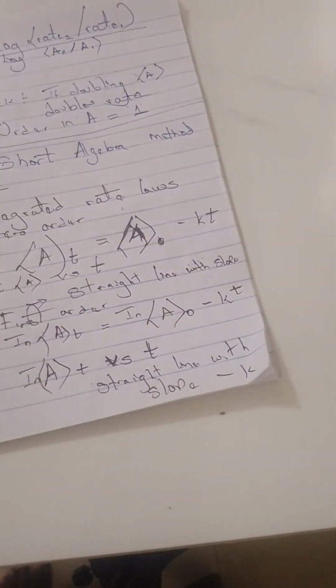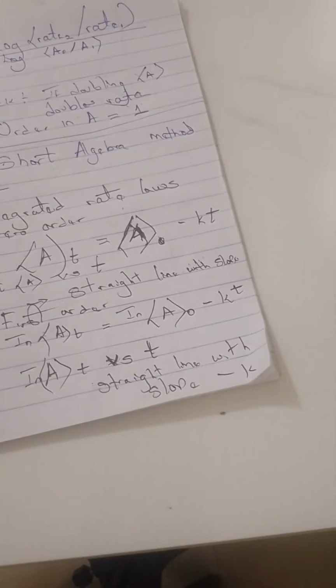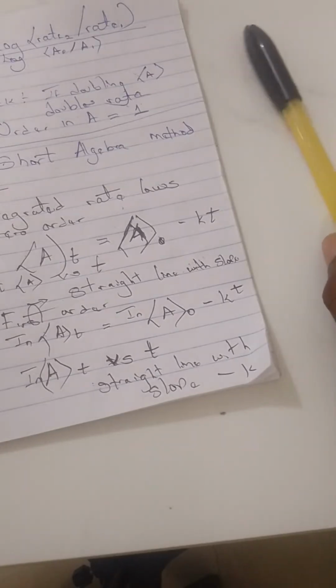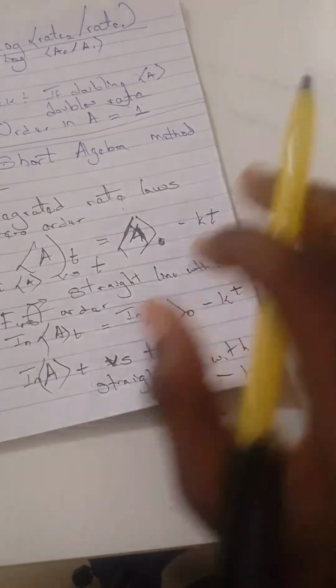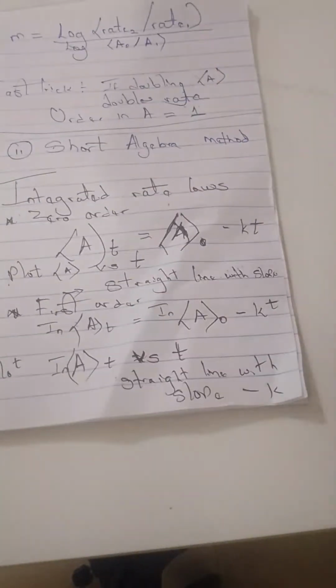We are at 40 minutes already, which means we have to move on to answer some questions. I think I'll stop here. Or should I give you second order, which is for one reactant? Let me give second order before we close for the day. Are we done with this?